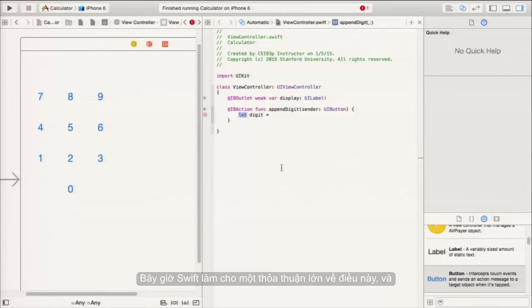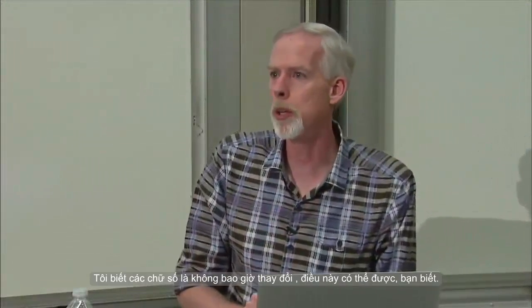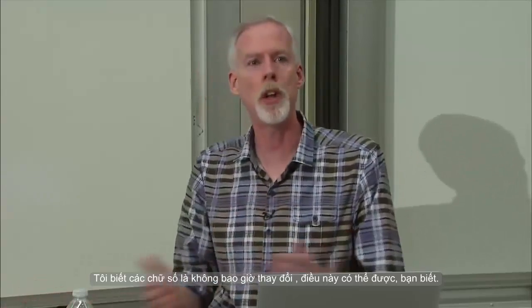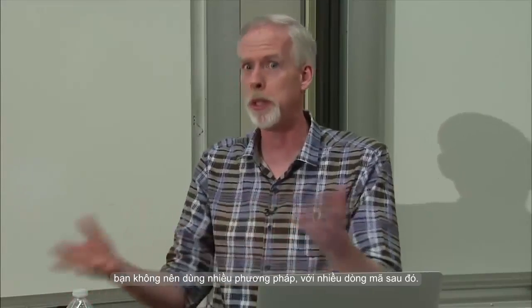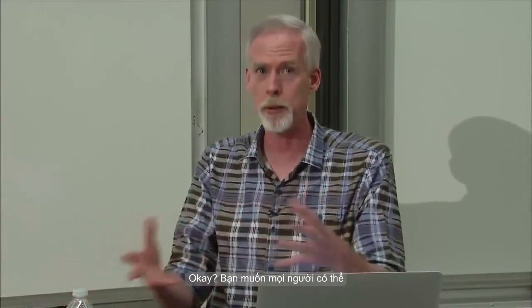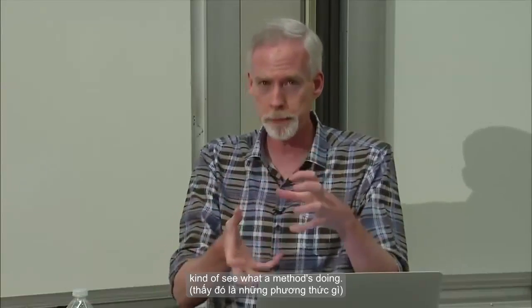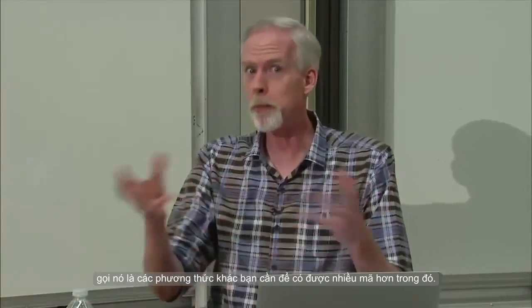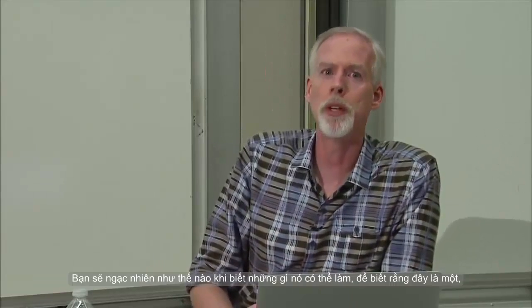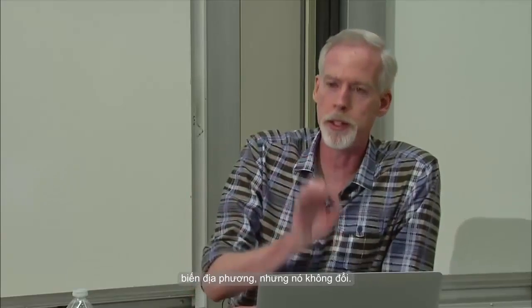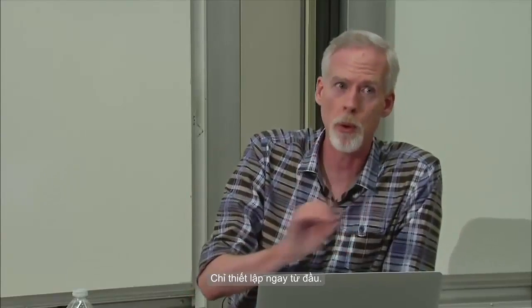Now, Swift makes a big deal of this, and I love this feature, because if I'm reading this code, I know that digit is never going to be changed. This might have a dozen lines of code, which, by the way, you shouldn't have very many methods with many more lines of code than that, okay? You want people to be able to kind of see what a method's doing. You can call other methods if you need to get more code in there. Here I can rely on that not changing. That's big for readability. You'll be surprised how much more readable it makes the code to know that this is a local variable, but it's constant, only set at the beginning.